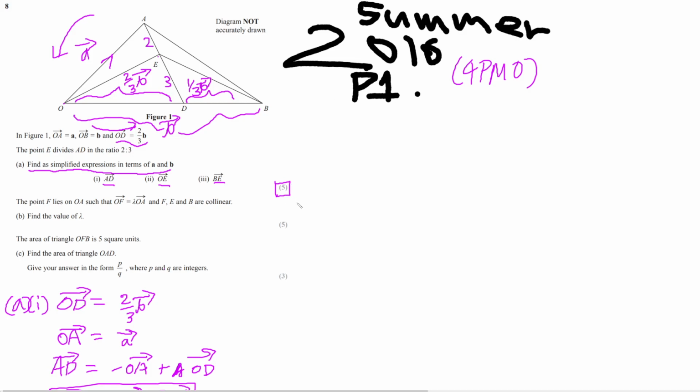But anyway, let's continue. The point F lies on OA such that OF is lambda OA and F, E, and B are collinear. Okay, so how do we interpret this question? These 3 points are collinear. That suggests that F must be on the line that goes through both E and B. Or you could also say something else like B must be on the line that goes through F and E. But remember, E and B are the only ones that exist right now. They're the only ones on the diagram right now.